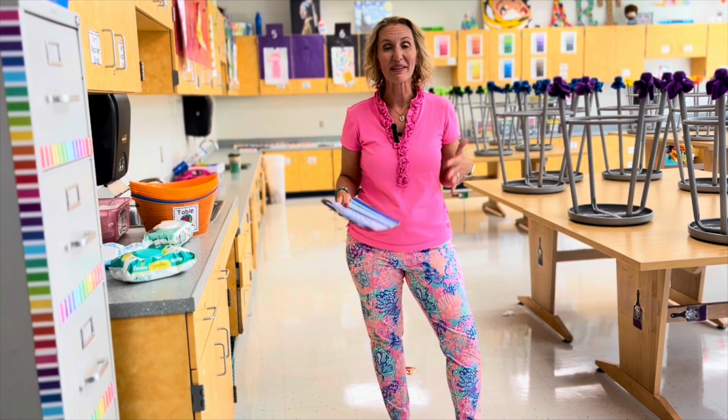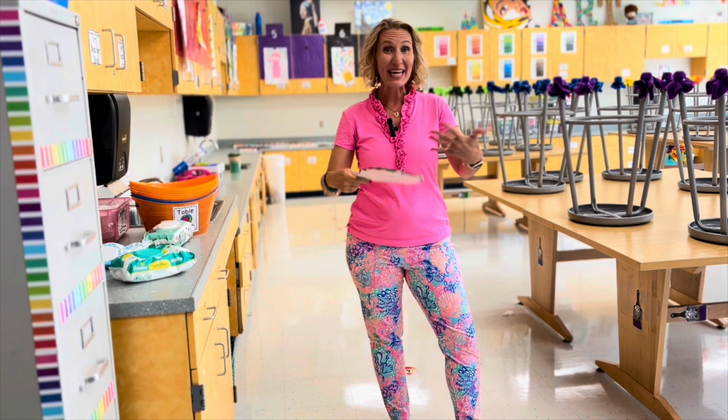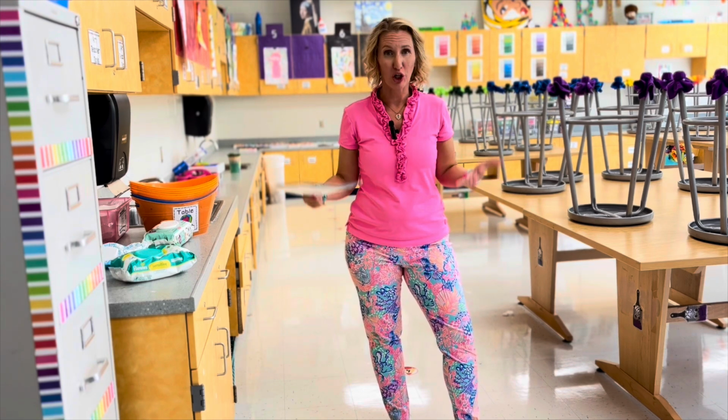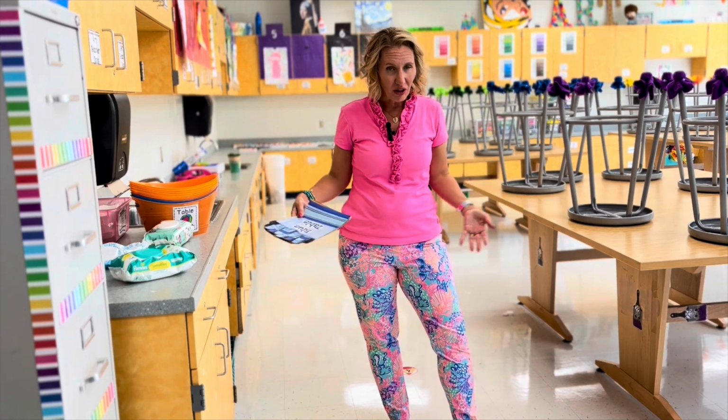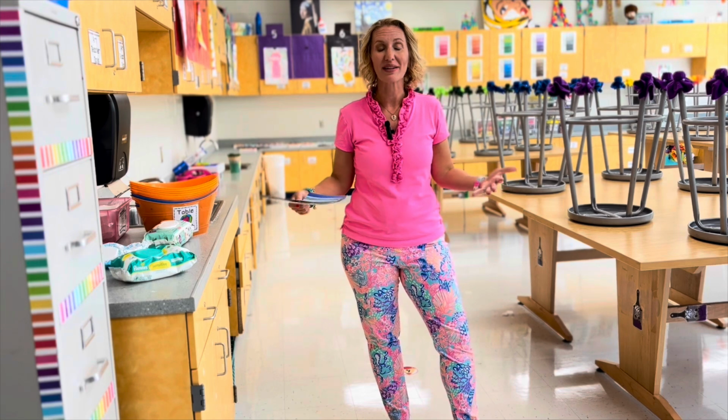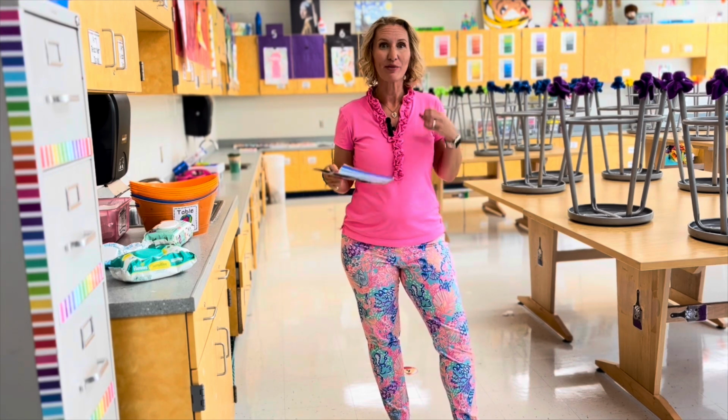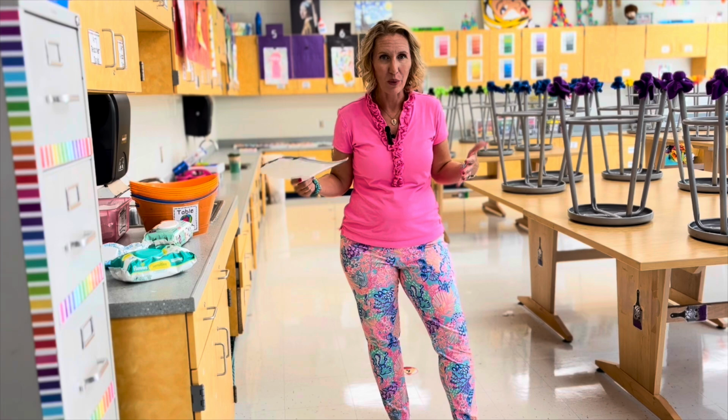Lining up is a really important transition. For me, it happens at the end of every art class. So this is something that I'm gonna be doing hundreds of times in the school year. So I want it to be calm. I want students to know what to expect. I don't want this to be a time when I'm getting really frustrated and annoyed with students.